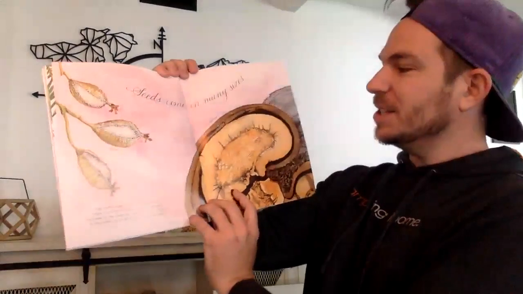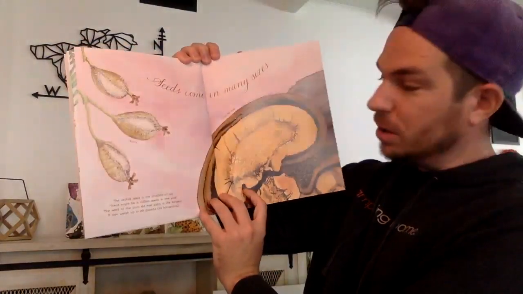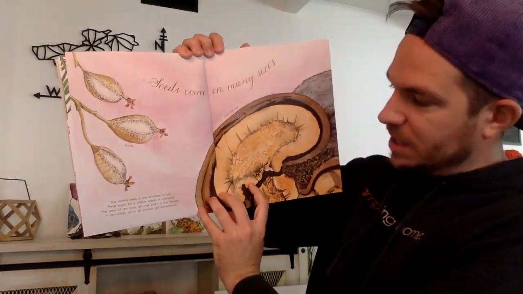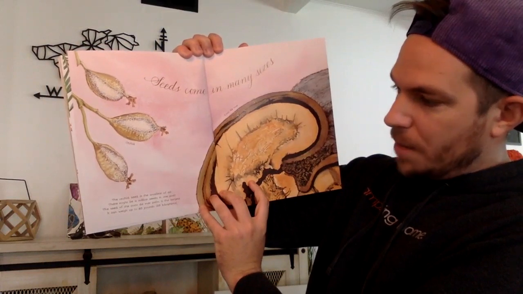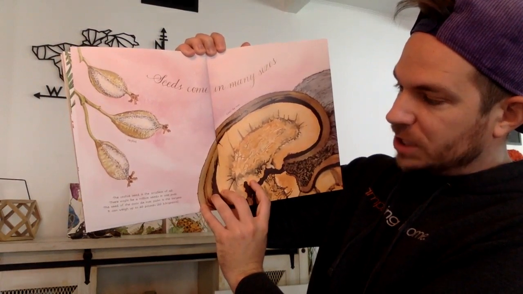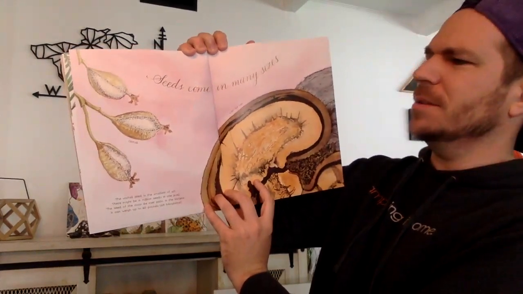Seeds come in many sizes. The orchid seed is the smallest of all. There might be 1,000,000 seeds in one pod. The seed of the Coco de Mer palm is the largest. It can weigh up to 60 pounds. My goodness.